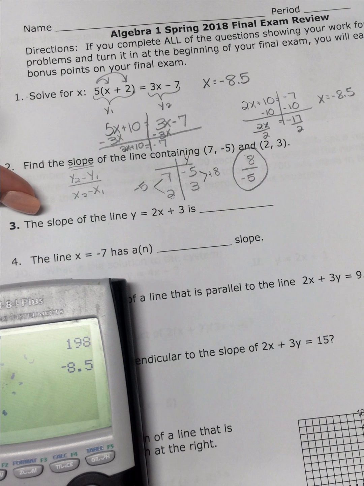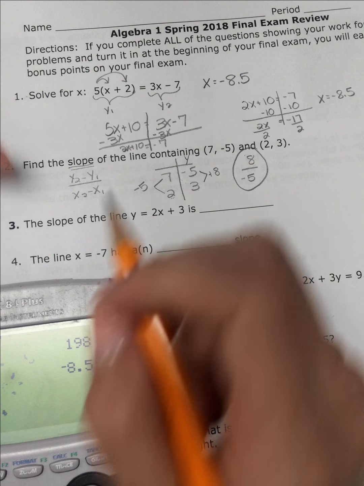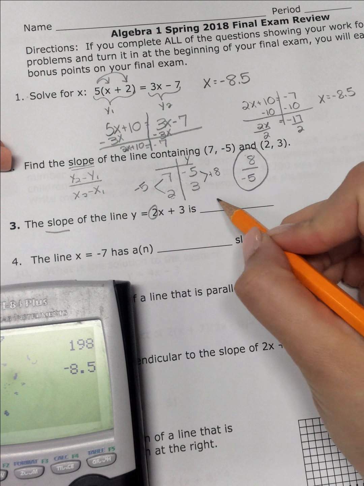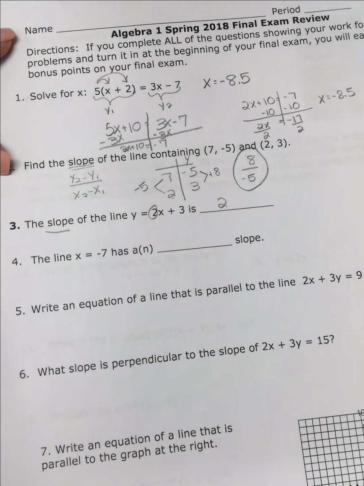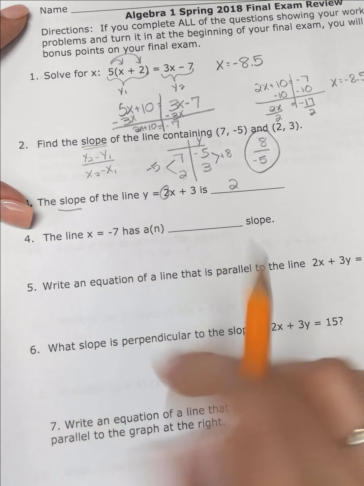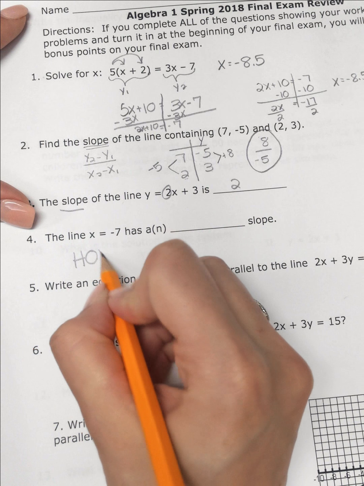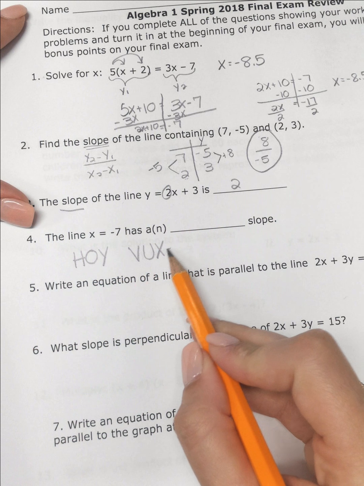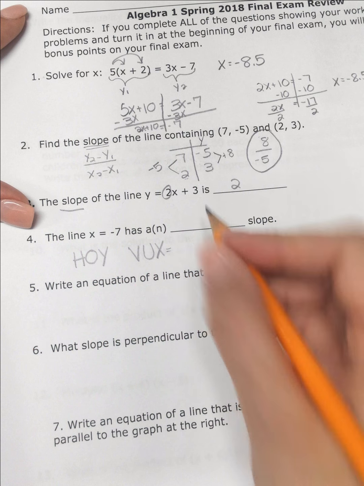The slope of the line y equals 2x plus 3 is, slope is the number in front of your x, your m value. So that's just 2. The line x equals negative 7 has, anytime you have a line x equals, it has undefined slope.